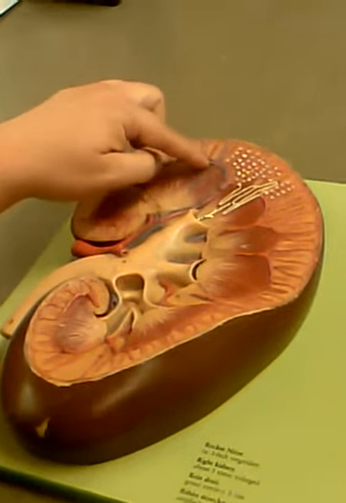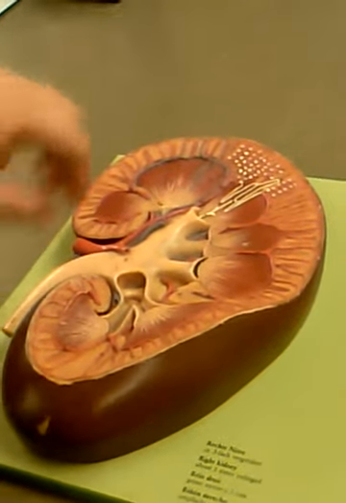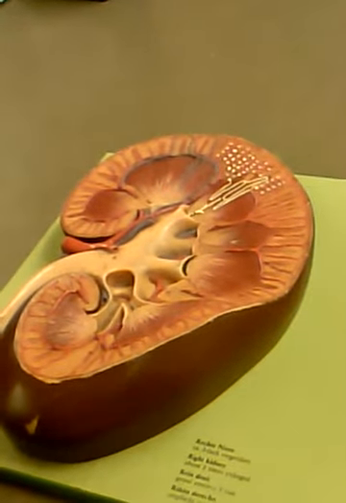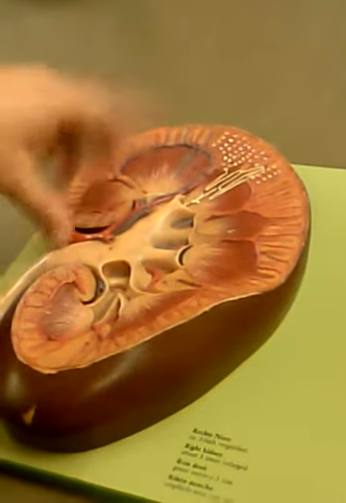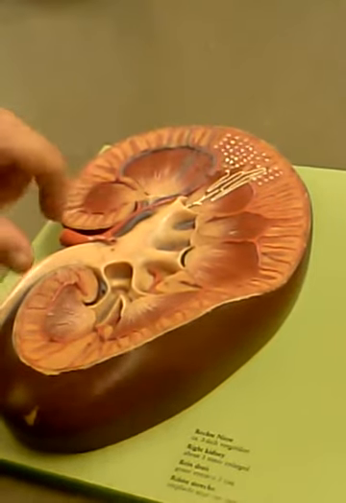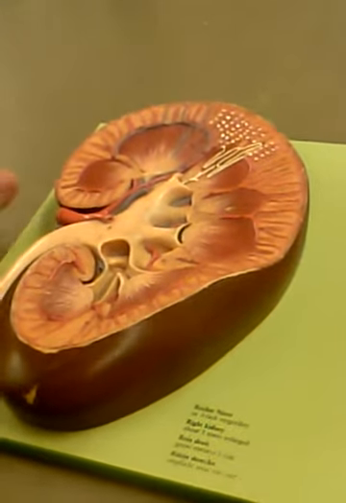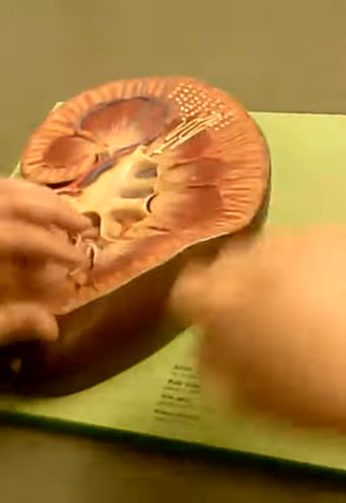You have a vein next to the arcuate artery, that's an arcuate vein. Next to the interlobar artery, that's the interlobar vein. The difference here, there's no such thing as a segmental vein. The interlobar arteries dump directly into the renal veins. Renal vein, excuse me.